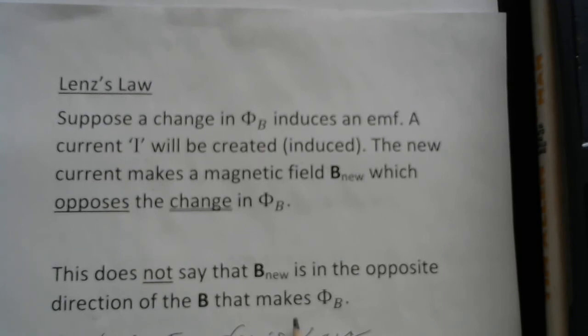The idea here is that you are now creating a new current in a loop. That current has to make a magnetic field. Can that magnetic field be made so that this process feeds back on itself and creates infinite amounts of current? No. There has to be something which is fighting to retain the balance of energy.